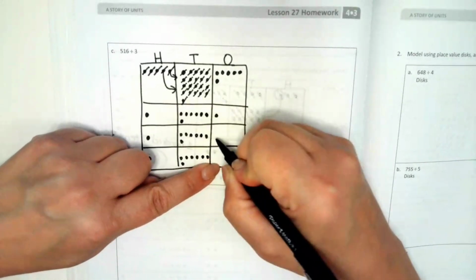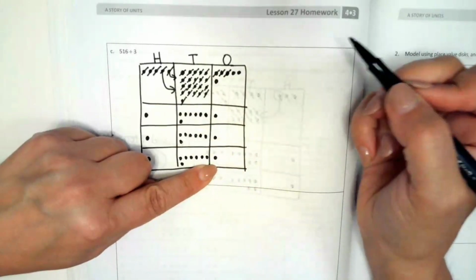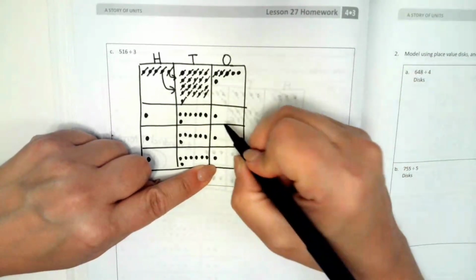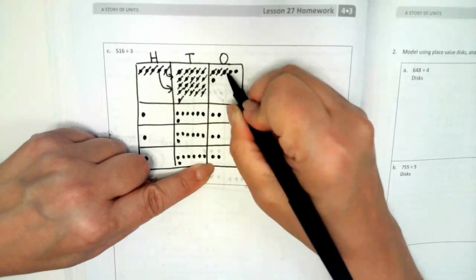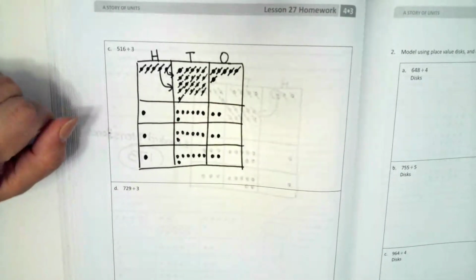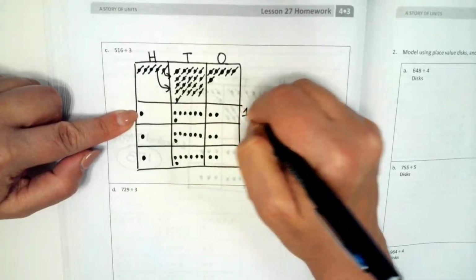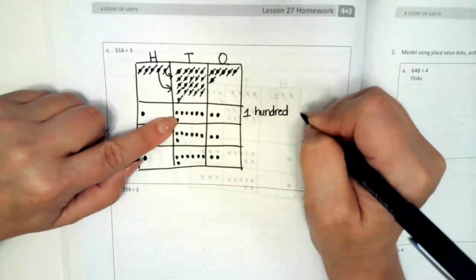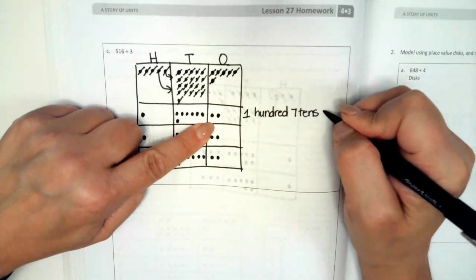Start with 1 in each group and then cross off 3. Can we go again? There's 1, 2, 3 left. So yes, we could put 1 more in each group and then cross off 3. And there's none left. Now we need to see what do we have in each group. I have 100, 7 10s, and 2 1s.